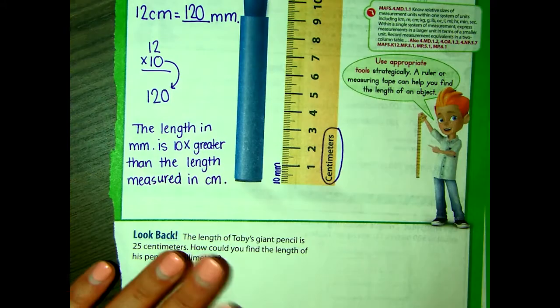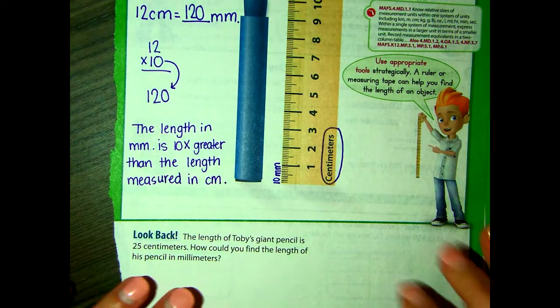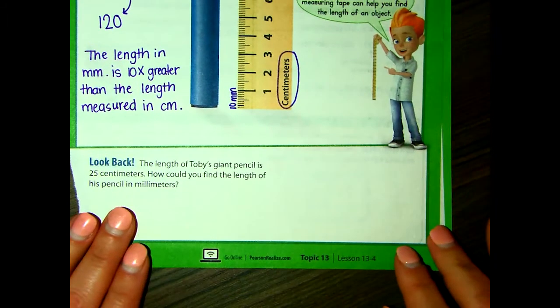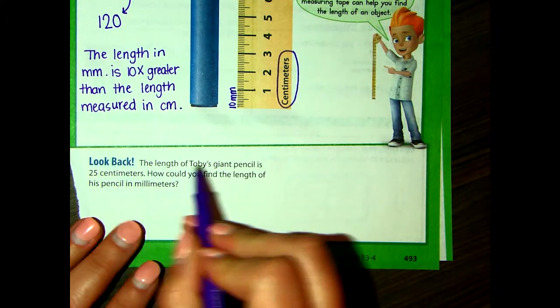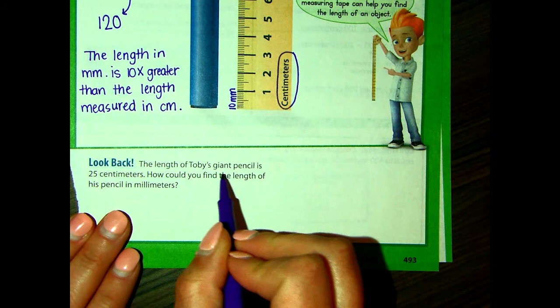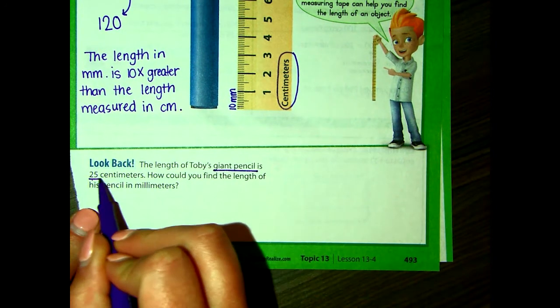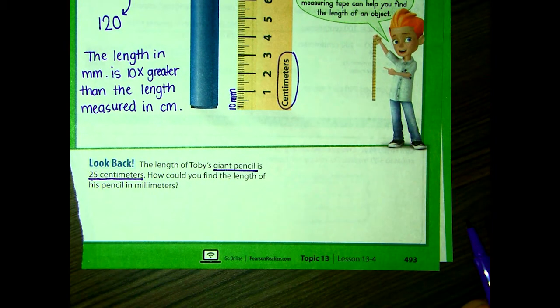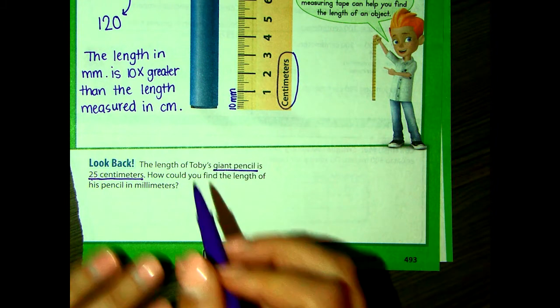Okay. Let's look at this problem right down here. So if you're in your book, you write down here at the bottom. The length of Toby's giant pencil is 25 centimeters. I guess that is pretty big. How could he find the length of his pencil in millimeters?